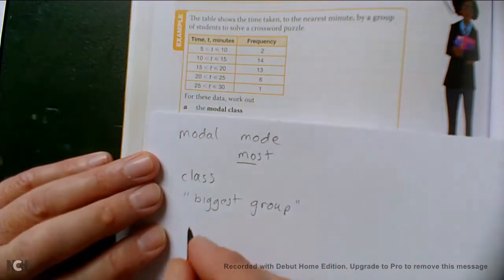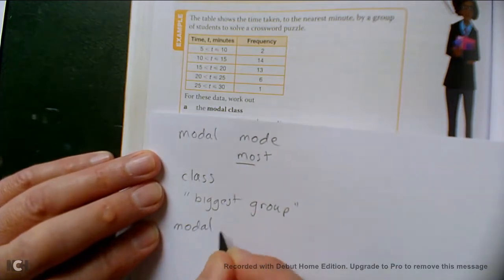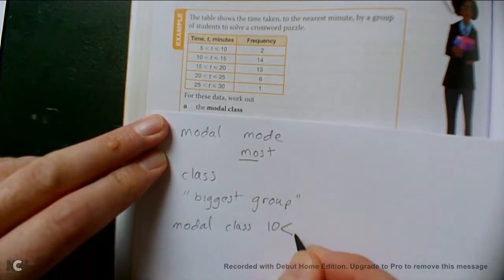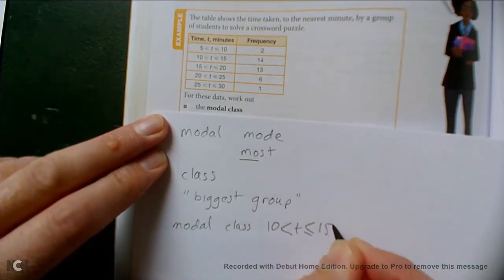So the modal class, the answer you would write down would be as follows.